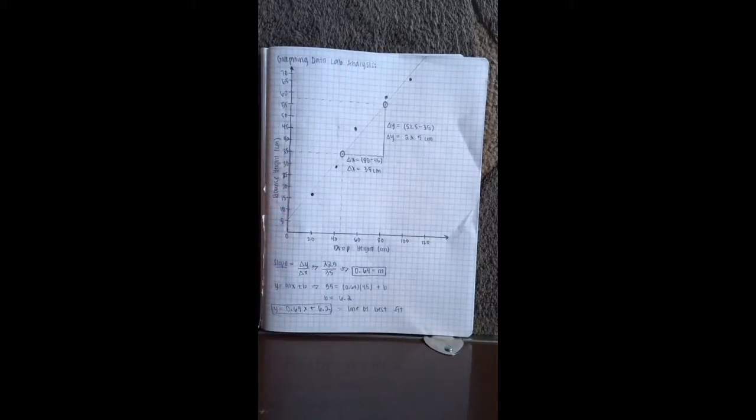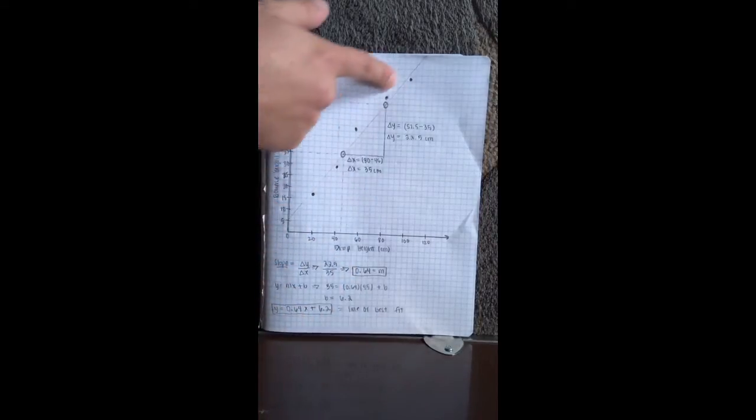So then once you have that, you can just plug it into the slope-intercept form. y equals 0.64x plus 6.2, and that's this line. That's your line of best fit.